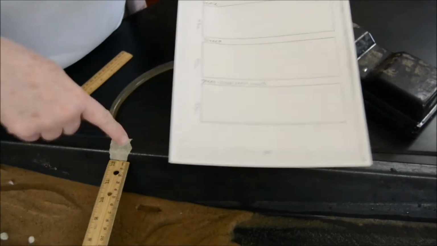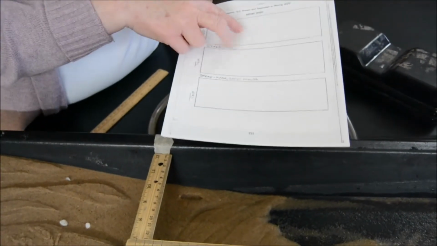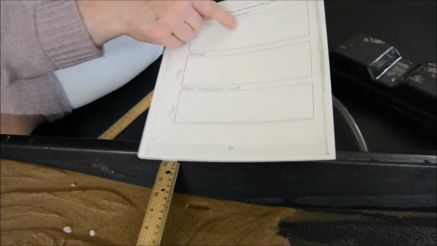About 2.1 centimeters. Okay, so on your drawing, you're going to add the lengths, left, right, middle, and then you're also going to add the depths up here, and then on your deltas. Okay, make a little mark where your delta begins.